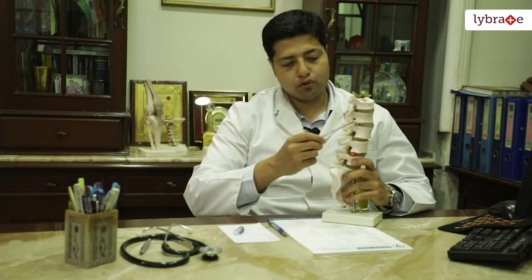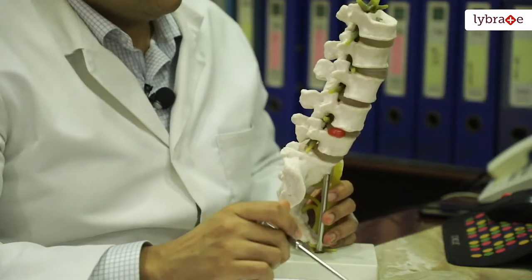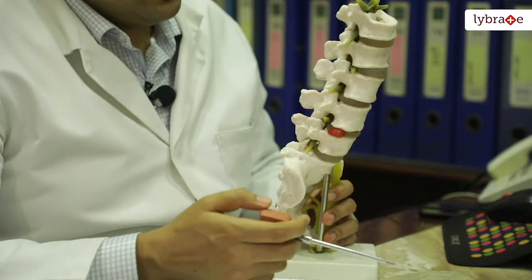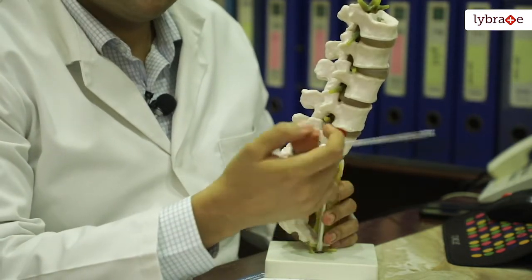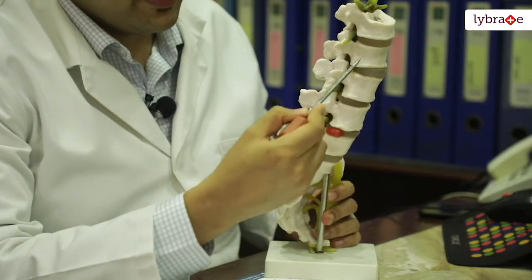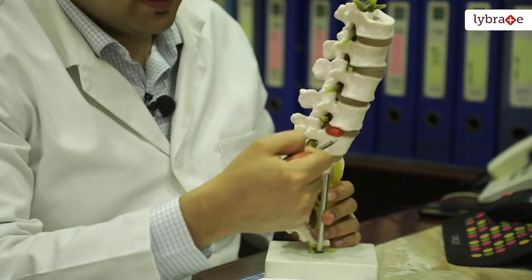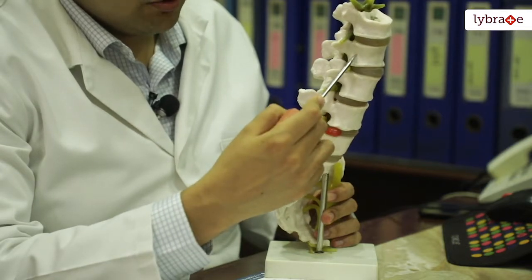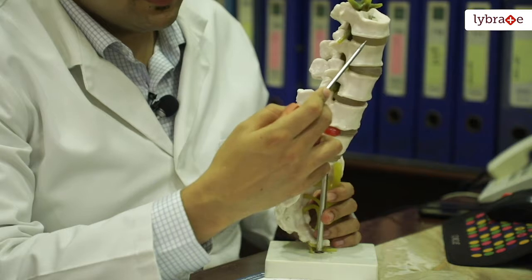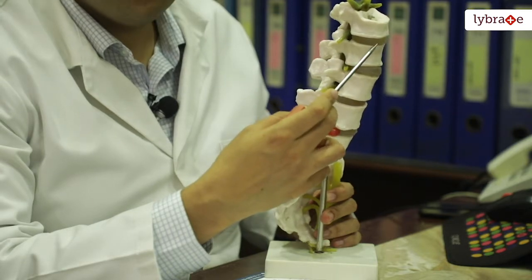So you see, this is a model of the human spine, and it shows a lot of different bones. These are the lumbar vertebrae and they are numbered in five and labeled as per their name. So it is L1, L2, L3, L4 and L5. Between the L1 and the L2 there is a disc which is known as the intervertebral disc, that is the L1-L2 disc.